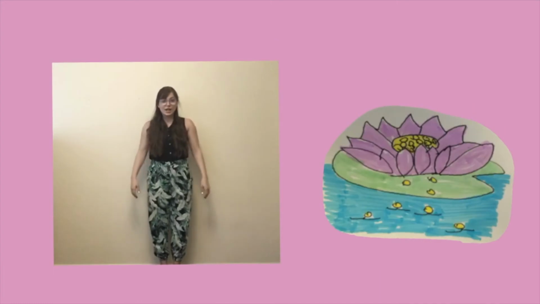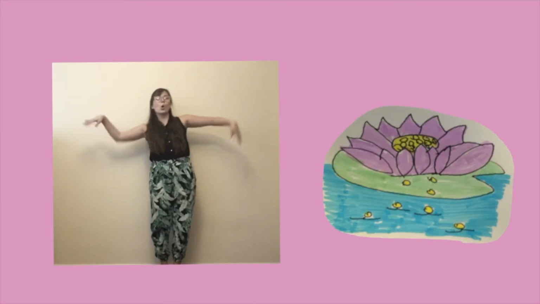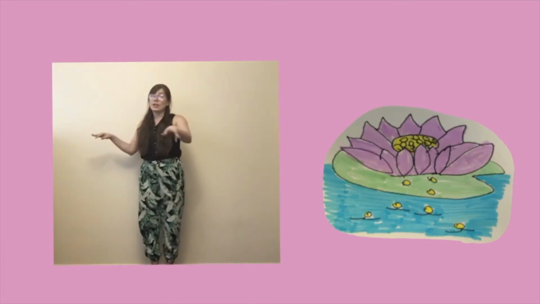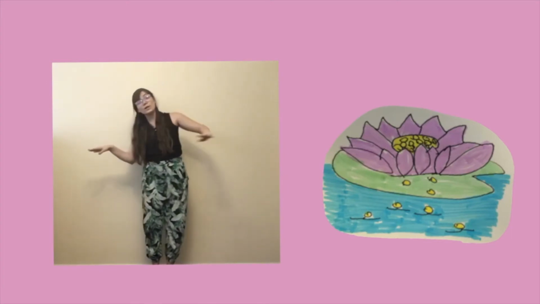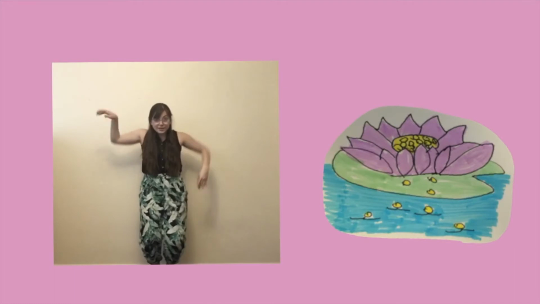The second type of seed dispersal, do you remember what it is? Water. Seeds that live by water, such as lilies, coconuts, or palm trees, require water to disperse their seeds. So if I say water, you need to pretend to be water.